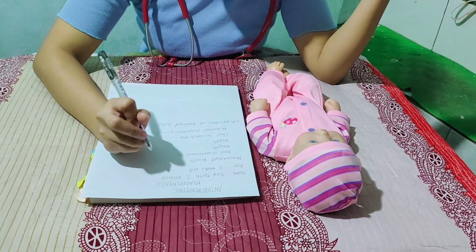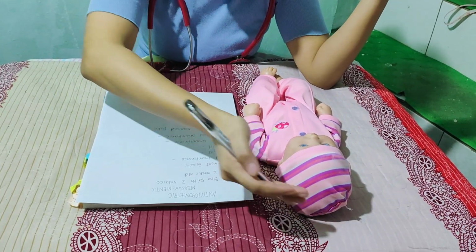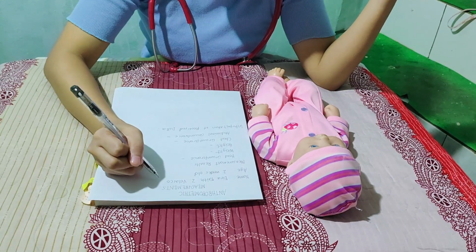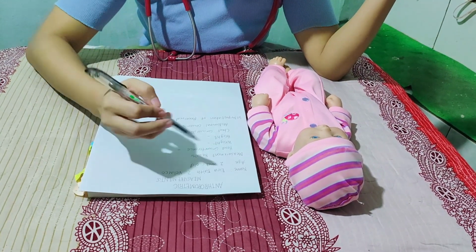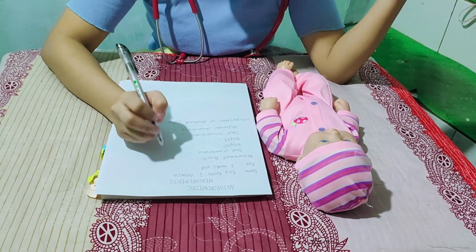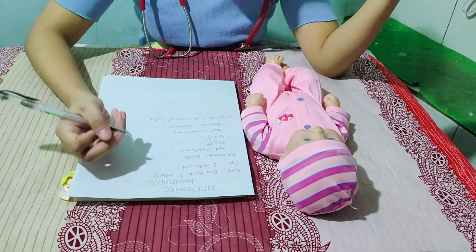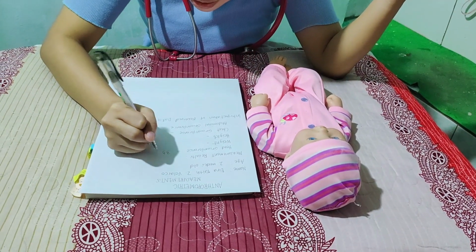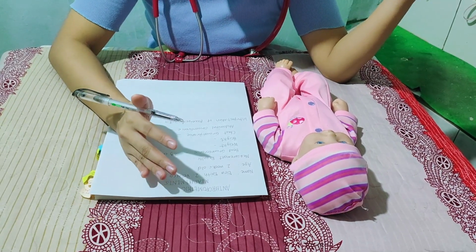Now we will write all the data of the anthropometric measurements of this baby. First, the name, and the age is 2 weeks old. We will write here the measurement results that we had earlier. For the head circumference, we have 33 centimeters. It is in the normal range.